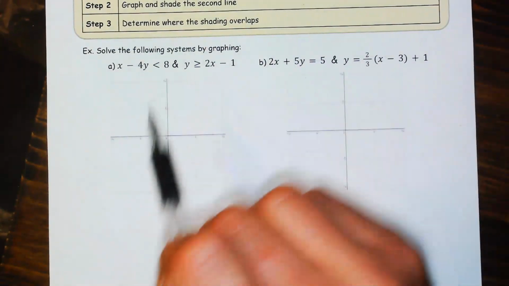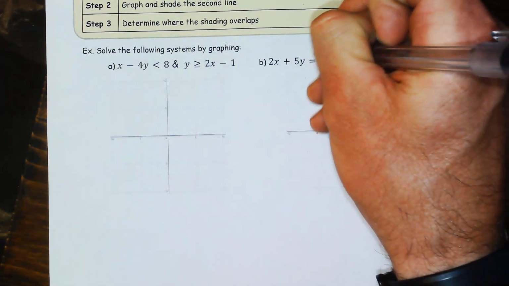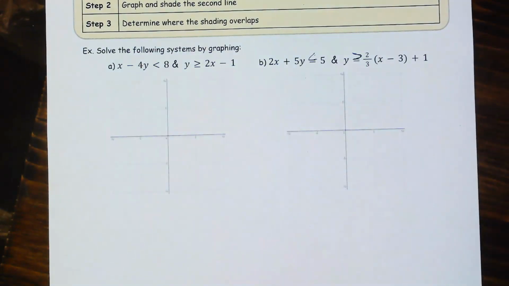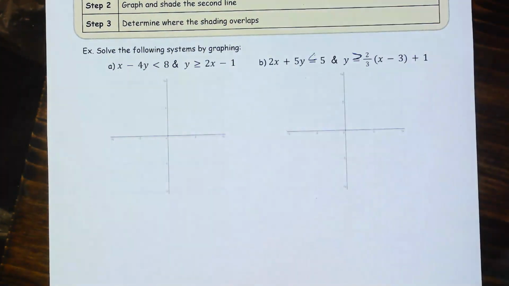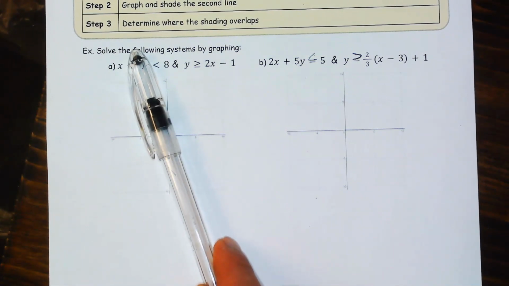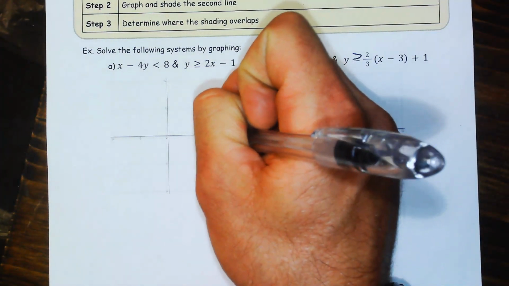Anyway, x minus 4y is less than 8. I just realized that I have equal signs over here, so I'm going to change those. x minus 4y is less than 8, and y is greater than or equal to 2x minus 1. x minus 4y equals 8. If I was going to graph standard form, plugged in a 0 for y, I would get x is 8. So I'm going to put a dot on 8, and then that would give me negative 2 for y.